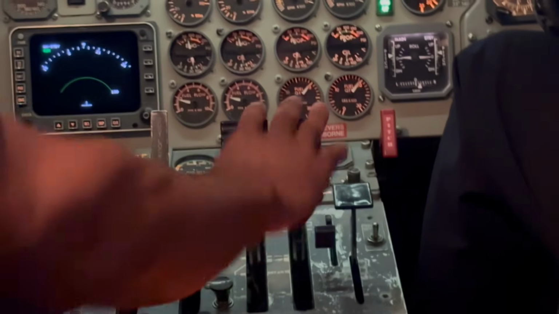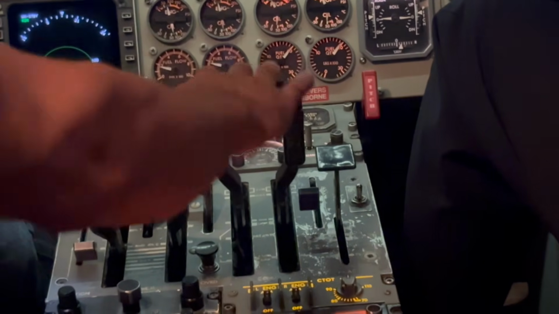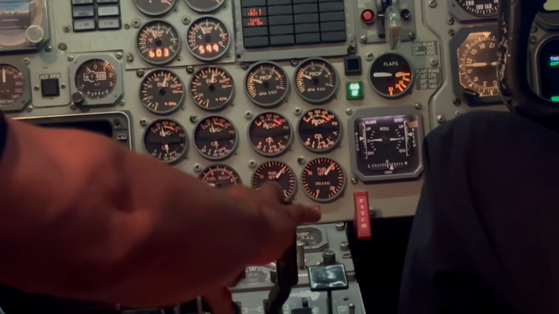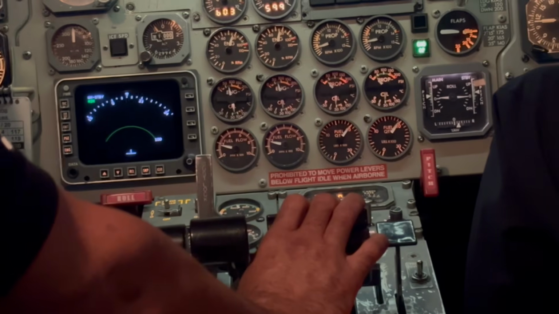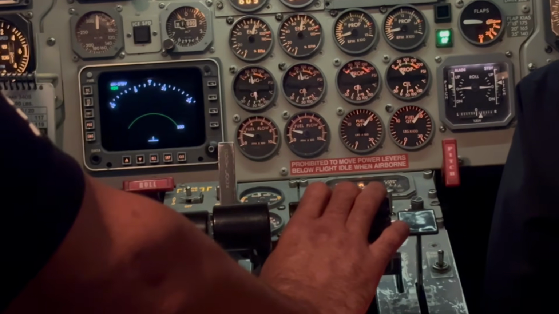Now, in order to test bottom governing, we got to bring our condition levers back to start, because bottom governing in the A model activates at 531 prop RPM. If we're above that, we can't activate. We can't see the bottom governing activate.